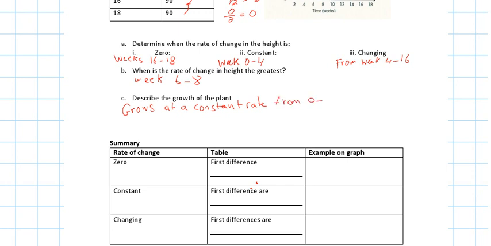Then growth rate increases for the next 4 weeks.